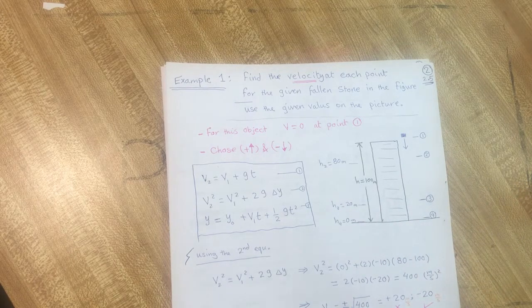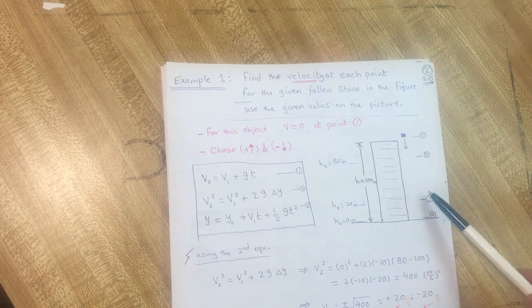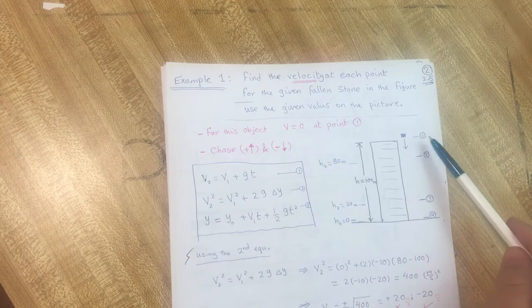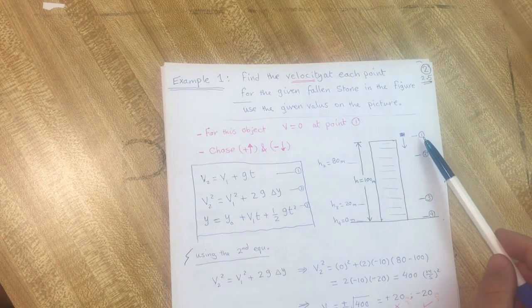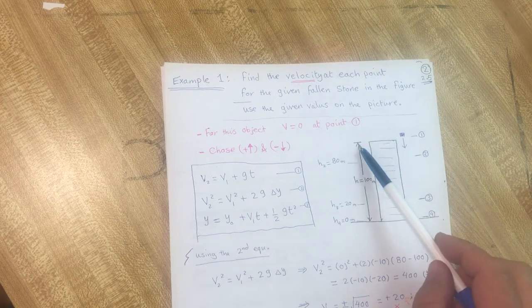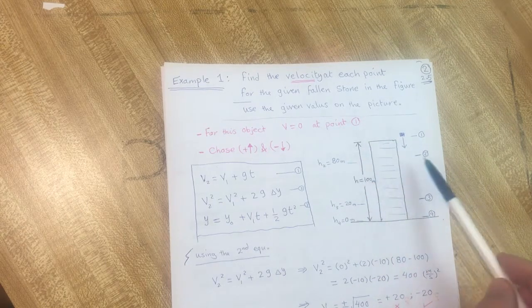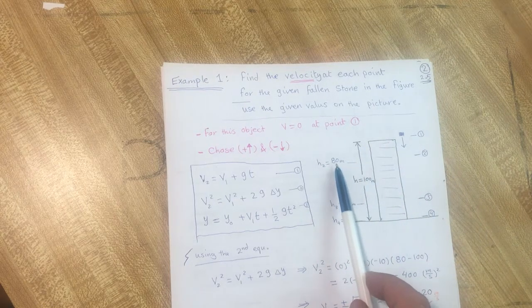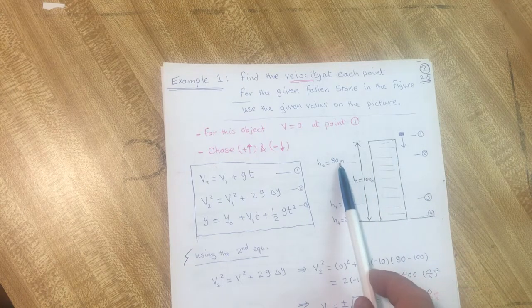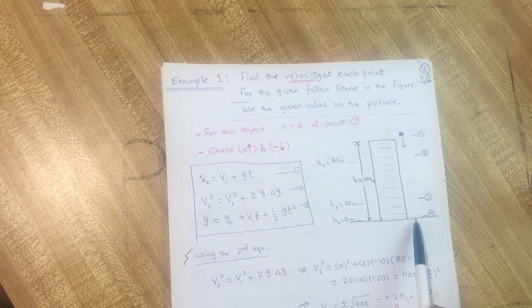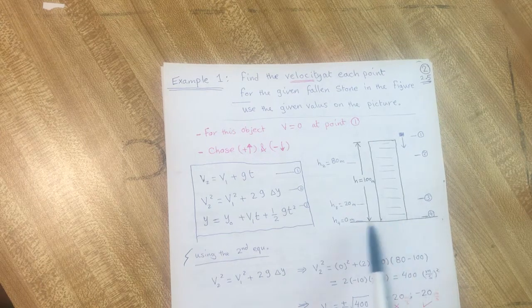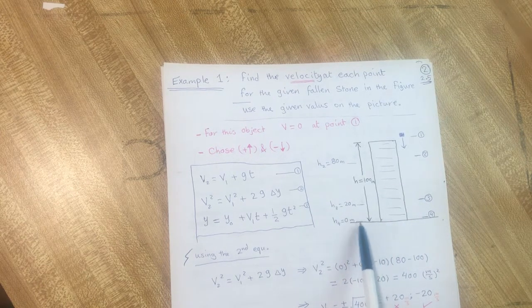We have many points, I chose them arbitrarily: points 1, 2, 3, 4. The height at the first point is the same as the height of the building, which is 100. The height at the second point is 80 meters. The height at the third point is 20. The final height, h4, is 0. It is the ground.